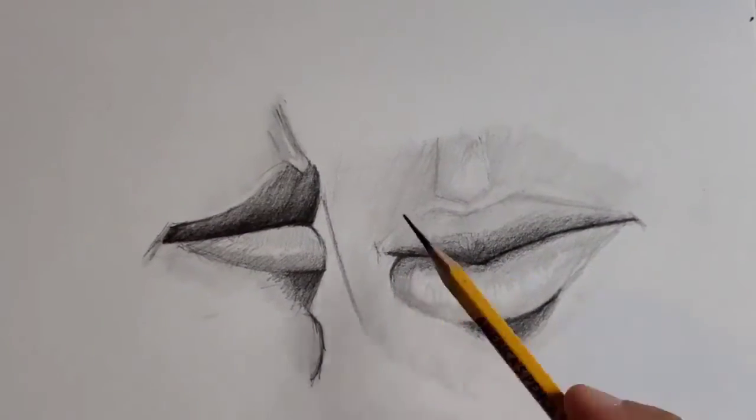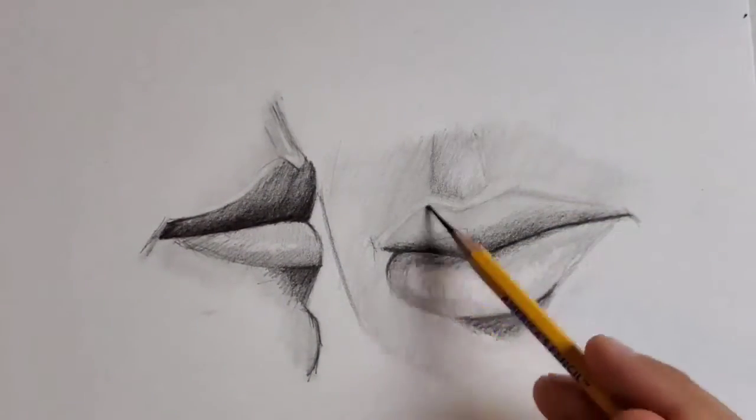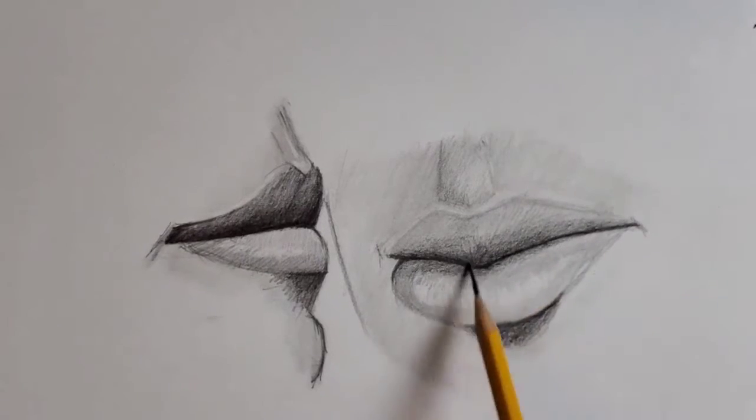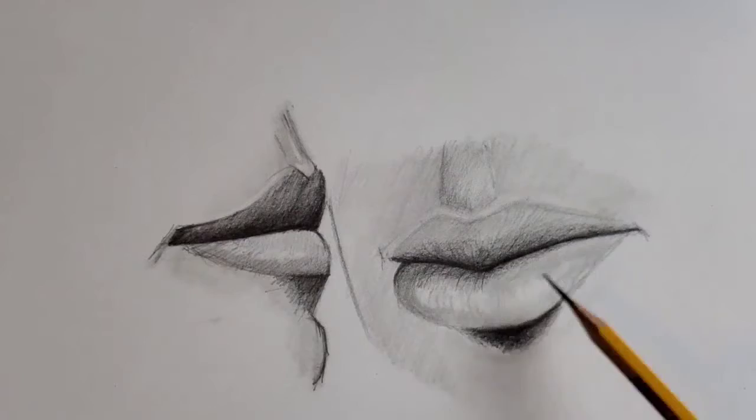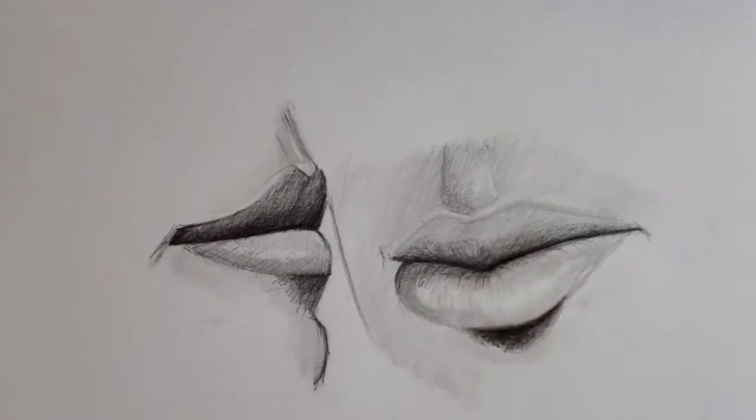You want to do it in a circular motion because you have to remember that that area ultimately is round and curved. And if you do it in a solid line, it's going to look like a crack in a wall instead of a lip curving down.